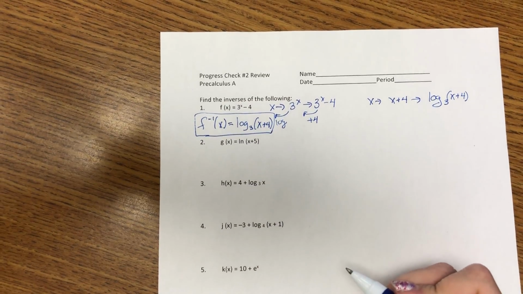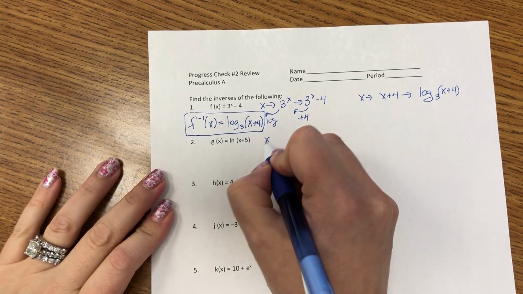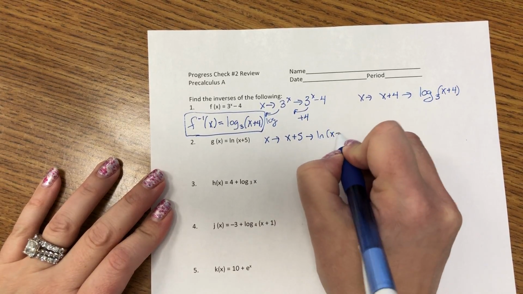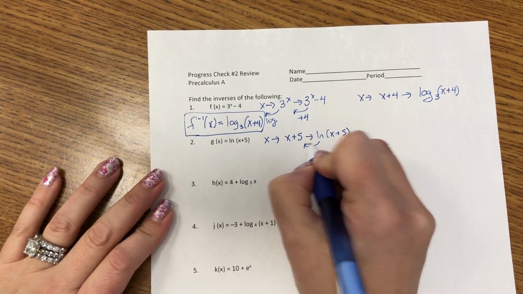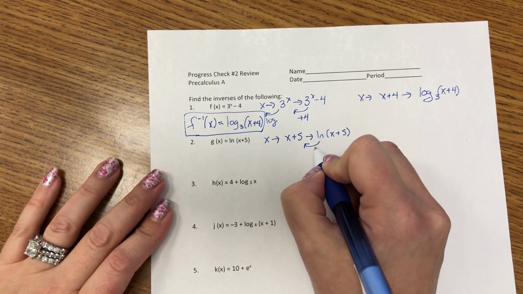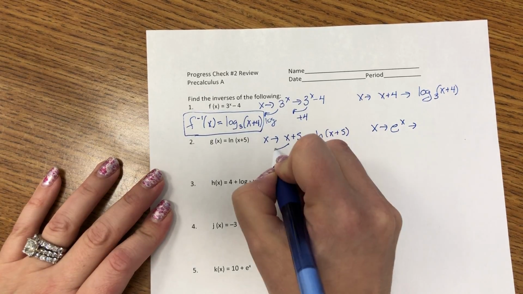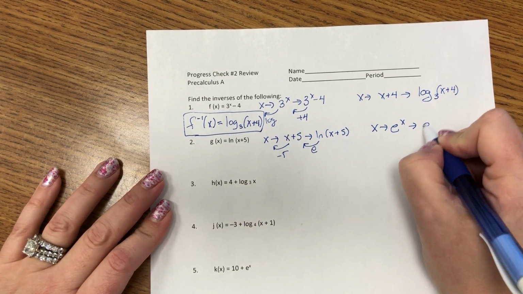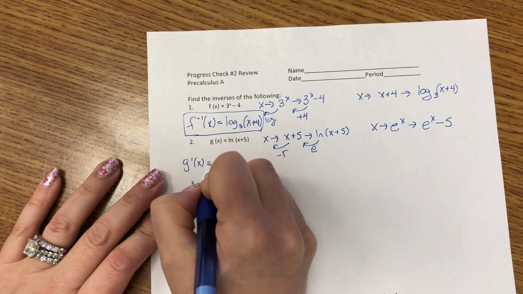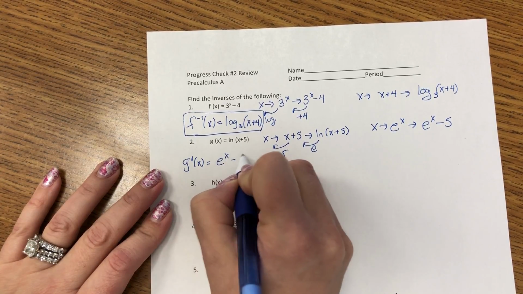Okay, so then for 2, we started with x, then we added 5, and then took the ln. So going backwards, the inverse of ln is the exponential of e. So that's e to the x. And then this last step is minus 5. So g inverse, oops, that's negative 1, is e to the x minus 5.